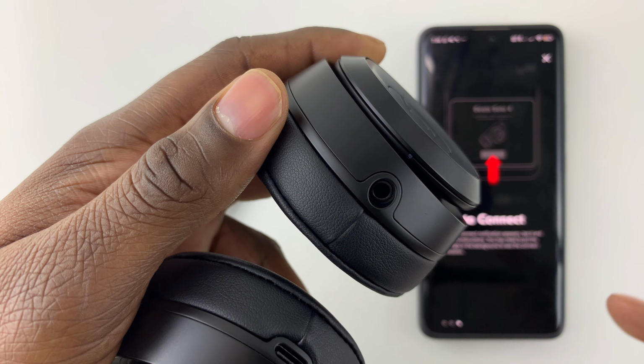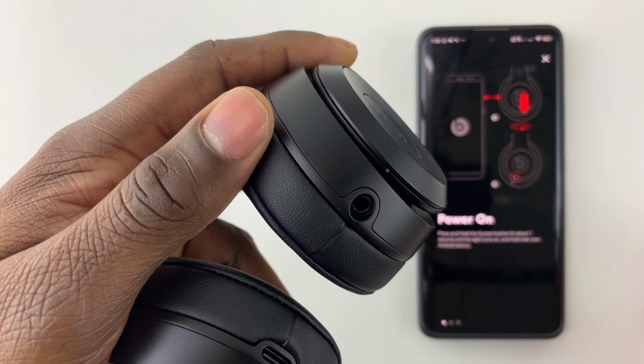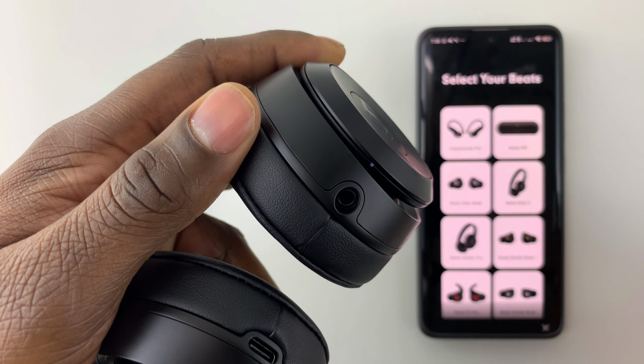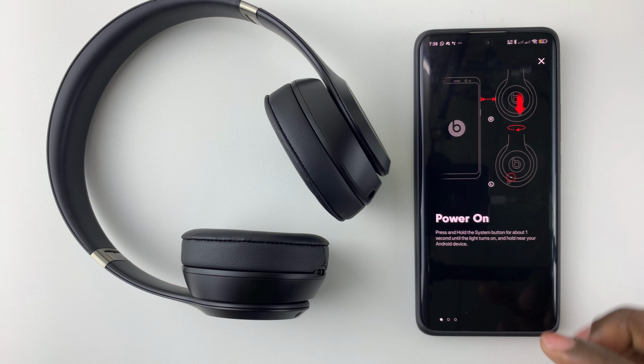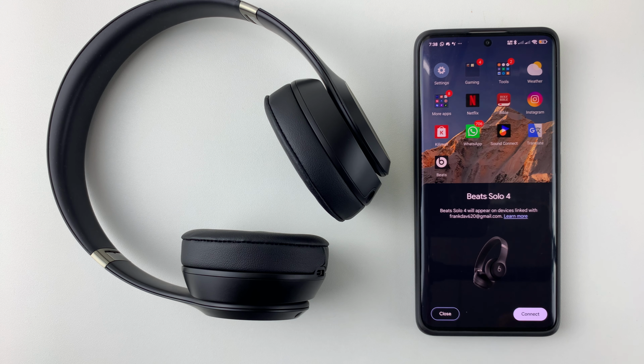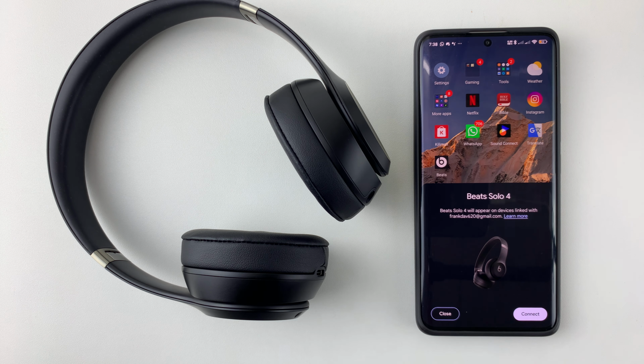So once they're in pairing mode, you can search for the Beats on your device and they should automatically connect to your Android device. So once they're in pairing mode, you should receive this notification, Beats Solo 4, if you want to connect with them. So Beats Solo 4 will appear on the device linked to that particular email address. So to connect them, simply tap on connect and then allow them to be connected to your device.